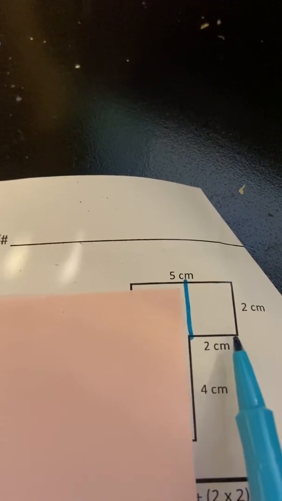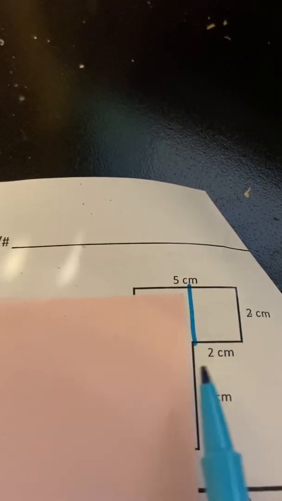Okay, so now let's switch it to this side. So let's look. I have 2 columns and my rows are 2 over here. So let's think. This one I can't use the 5 because I broke it up. But this one's saying from this point to this point is 2. So that could be my columns and this could be my rows. So I could say 2 times 2.